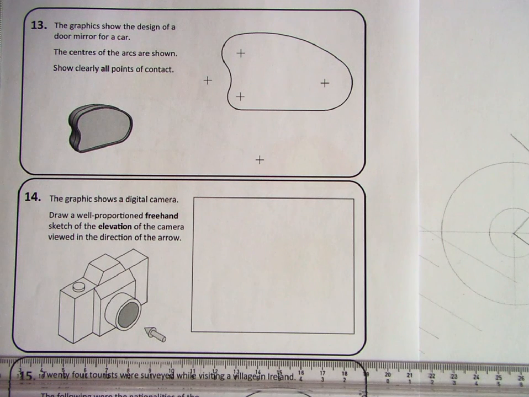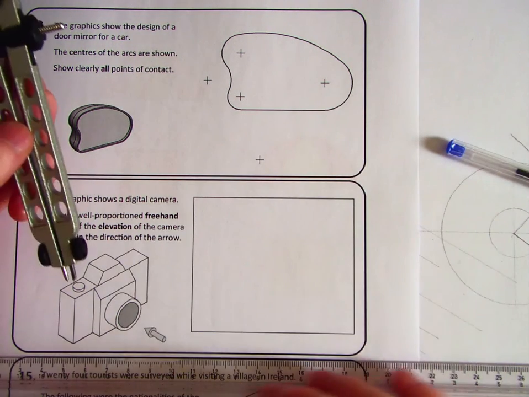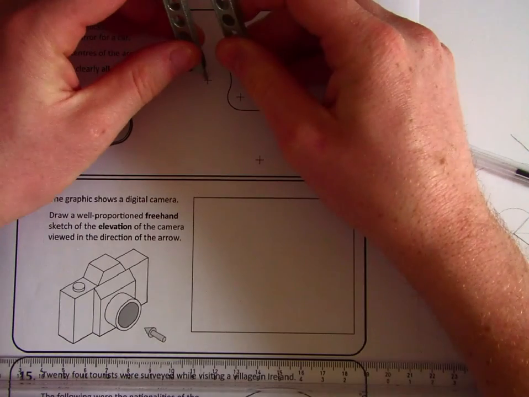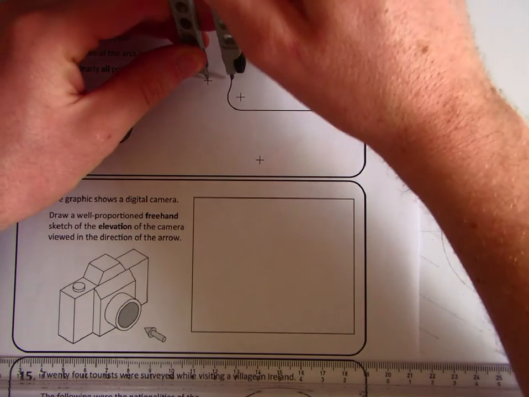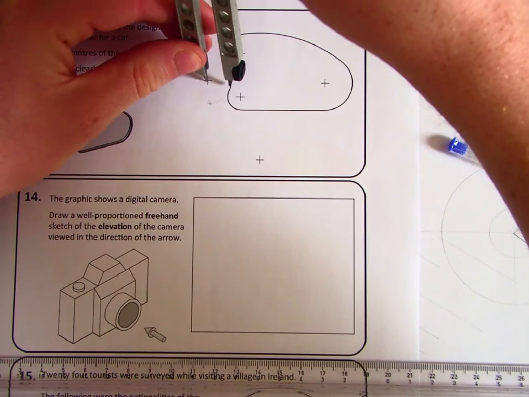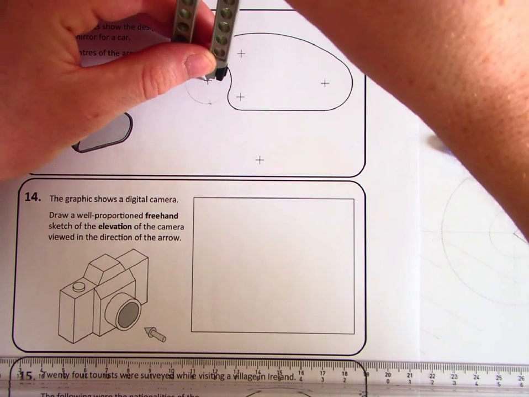Question 13. Circles question, looking for the points of contact between two circles. The point of contact between two circles always lies on the line that joins the two centers of the circles together. You don't have to draw this in, I'm just drawing it to show you.